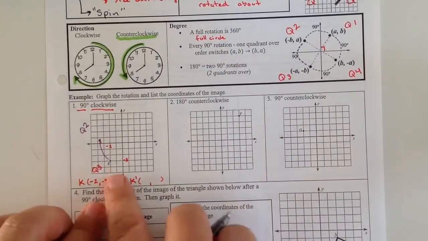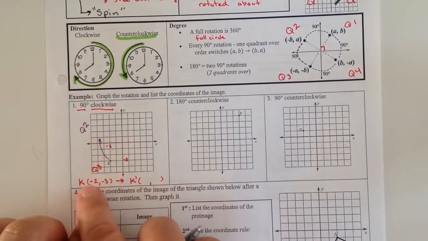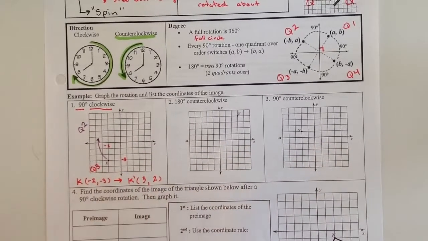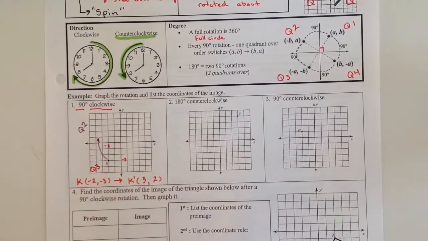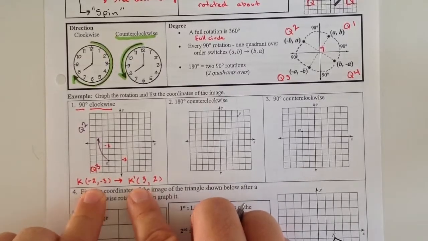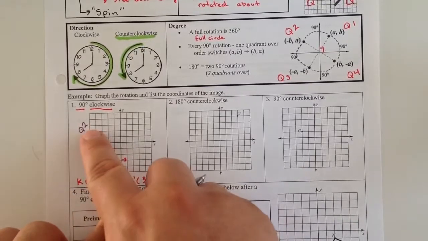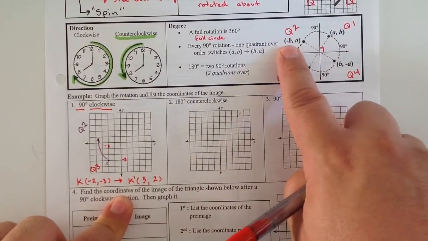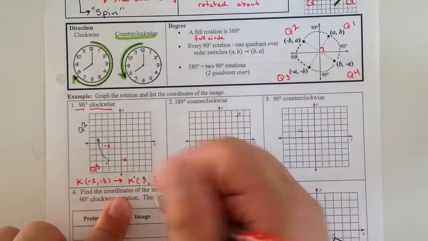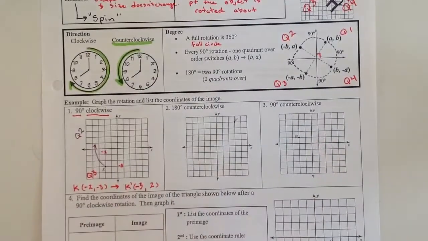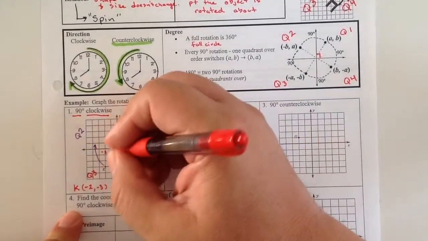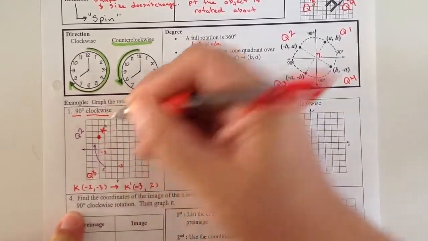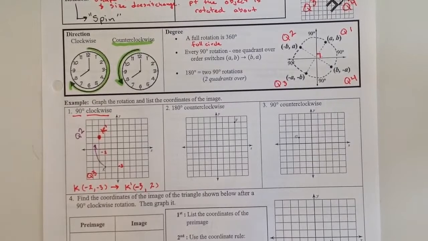So then look, every time we go 90, we said all we have to do is switch the numbers. So now it's 3 and 2. Don't worry about the negatives yet. Right now it's just switching the values, right? So we're switching the numbers. So now it's 3 and 2. But because I'm in quadrant 2, look at the note here. In quadrant 2, the first number, the x value, is always negative. The y value is positive. Boom, done. This K prime is now going to be at -3 and +2. There it is.